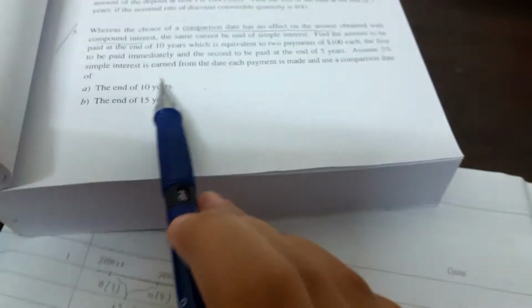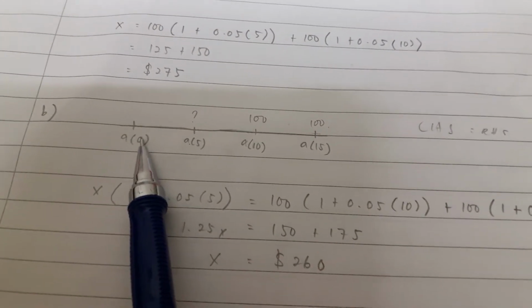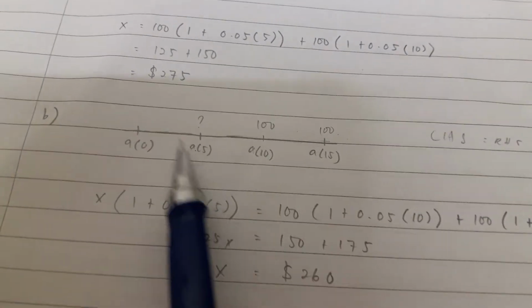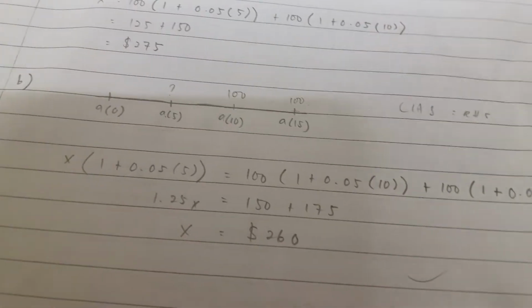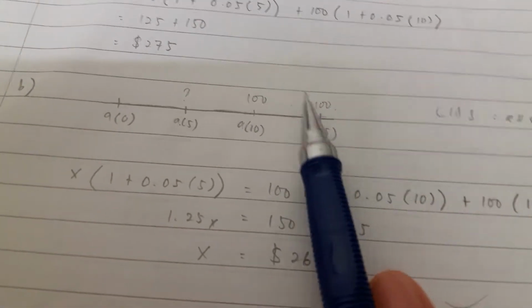For B, the question says the end of 15 years. First we draw the timeline where at year 0, we don't know. At the 10 year we put 100, and at the 15 year we put 100.